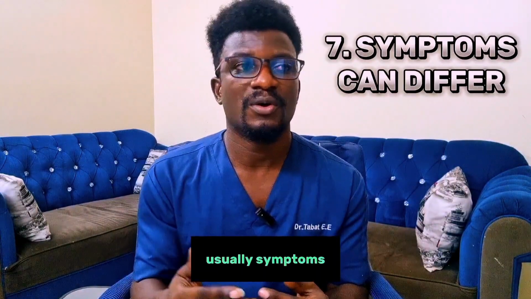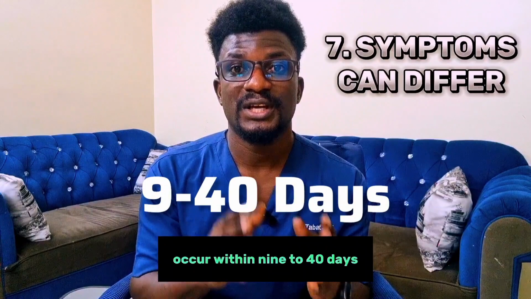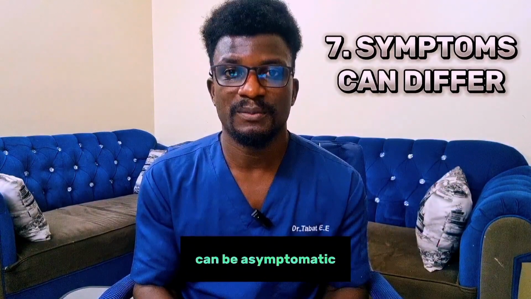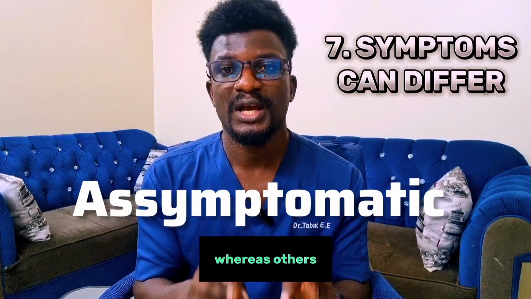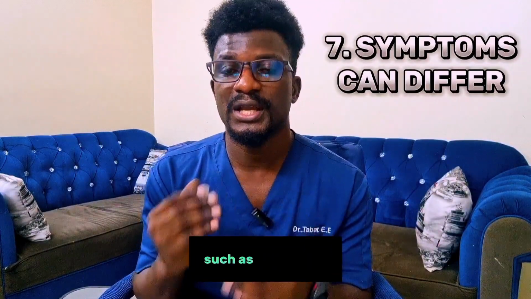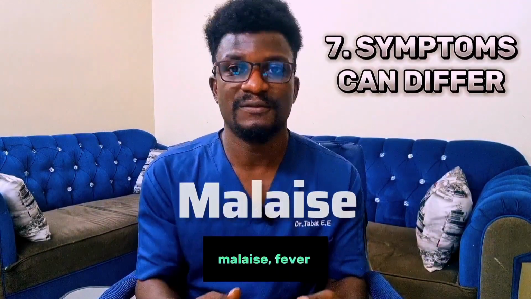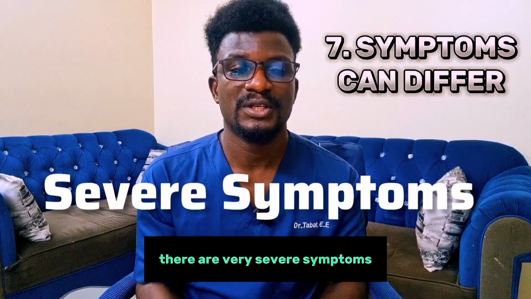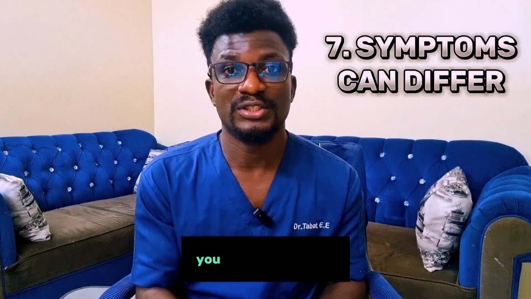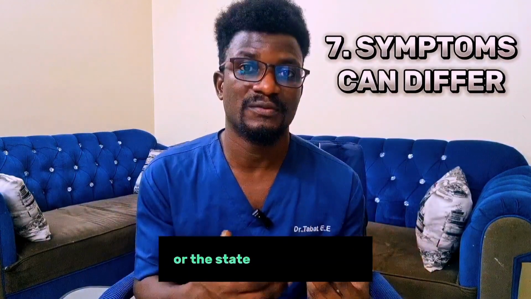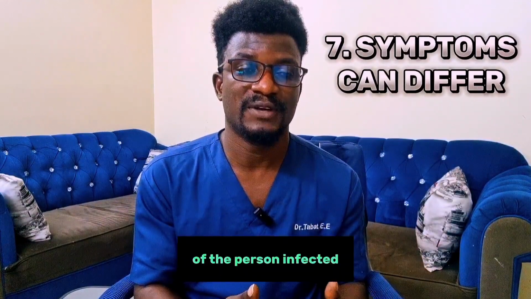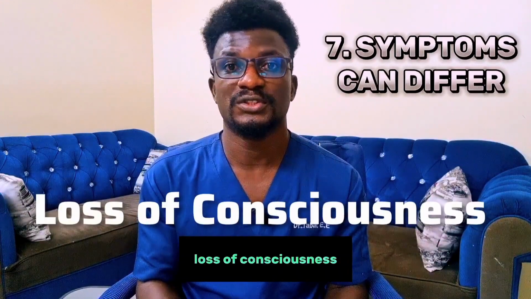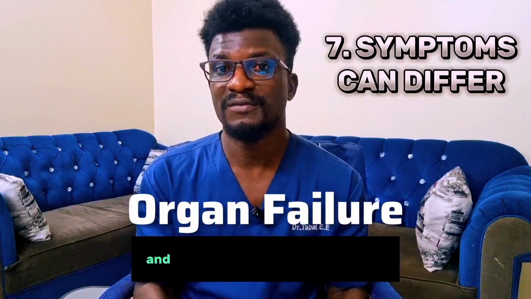And the next fact is that the symptoms can be mild, moderate, or severe. Usually, symptoms occur within 9 to 40 days after being infected. Some people can be asymptomatic, whereas others have symptoms such as headaches, fever, and the rest. But in some cases, they're very severe symptoms, depending on how early you treat the disease or the state of the immunity of the person infected with the disease, such as convulsions, loss of consciousness, organ failure, and even death can occur.